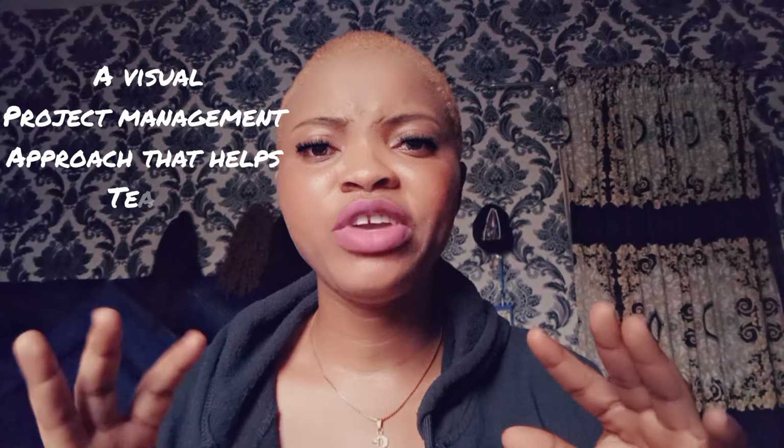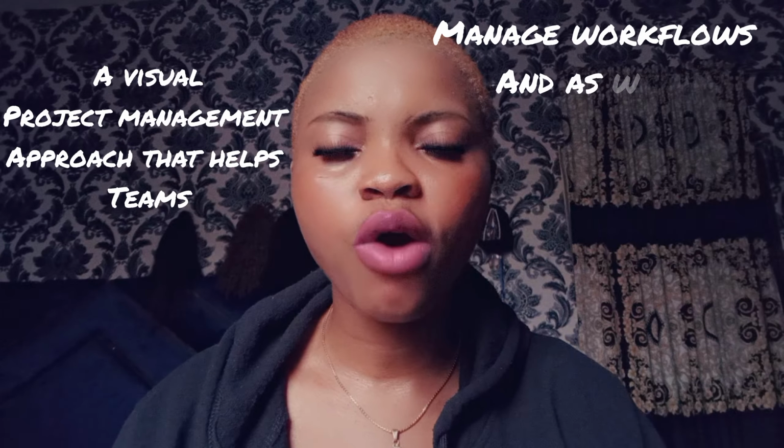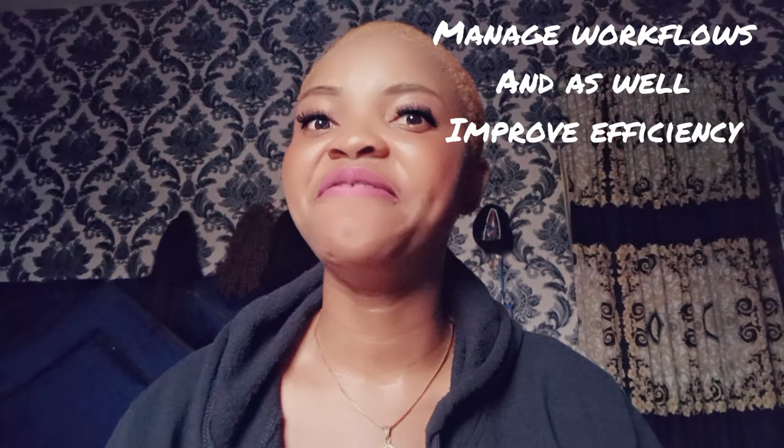Let me take us back to agile principle as one of the types of project management. When we talk about agile principle, we're talking about how not to do things in the traditional method, but in a modern way. Now we talk about the Scrum framework, like a short period of project, a project that is planned within a sprint period of time. I don't know if you're getting me. Now we talk about the Kanban method. Kanban method is a visual project management approach that helps teams manage workflows and as well improve efficiency.